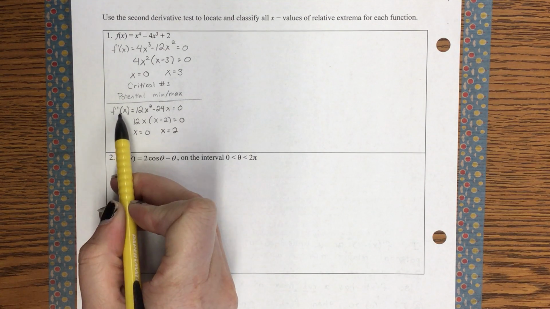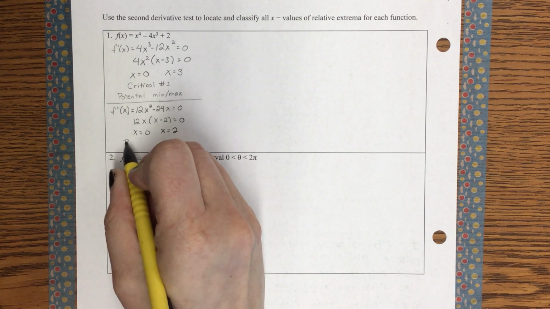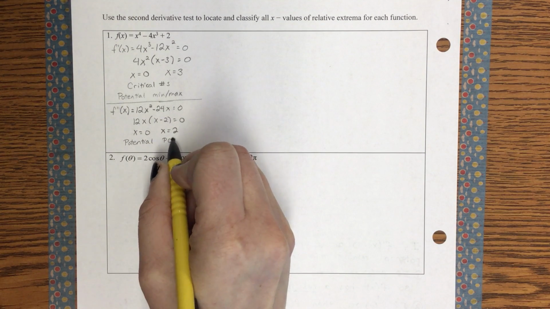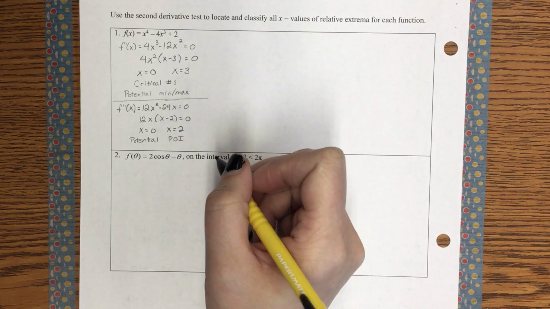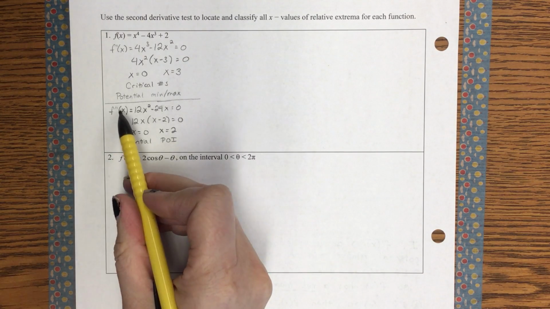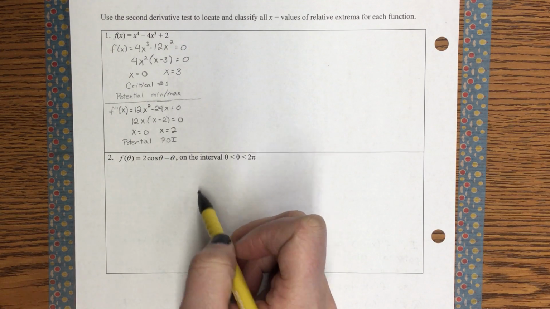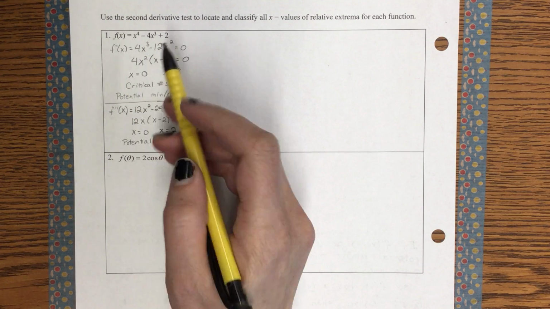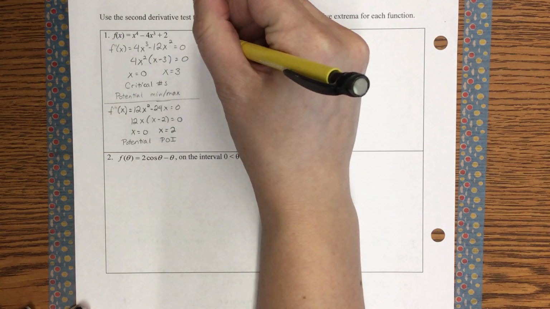Since these x values came from the second derivative equaling 0, these are our potential points of inflection. We don't know yet whether they are points of inflection or not because we don't know if the sign of f double prime of x is going to switch at those two x values. Just like we do not currently know whether the sign of f prime of x switches at x equals 0 or x equals 3.